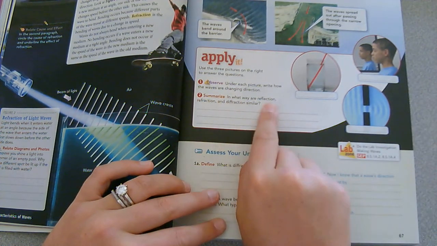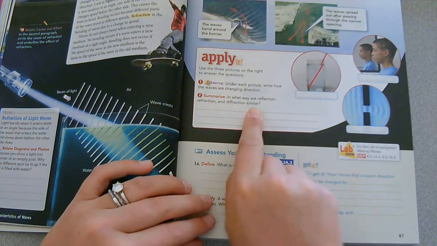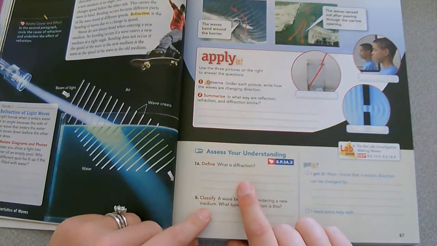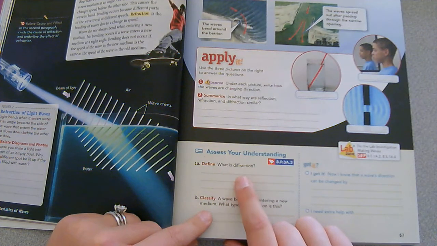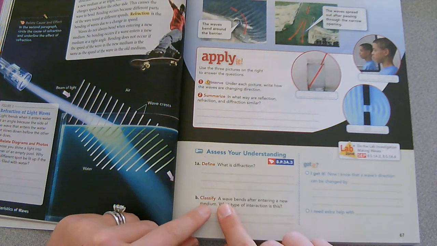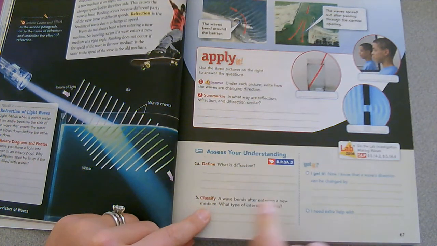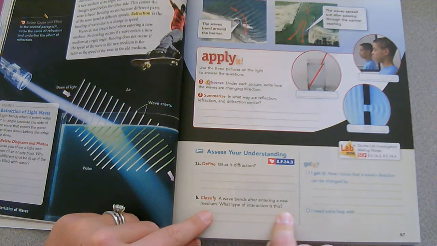In what way are reflection, refraction, and diffraction similar? Okay, so then down here under assess your understanding. What is diffraction? And then classify. A wave bends after entering a new medium. What type of interaction is this?